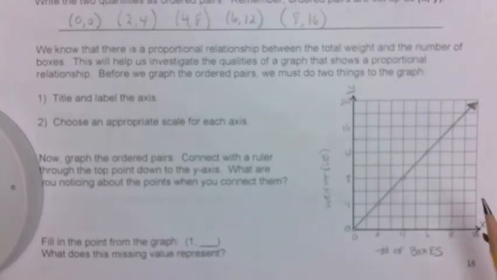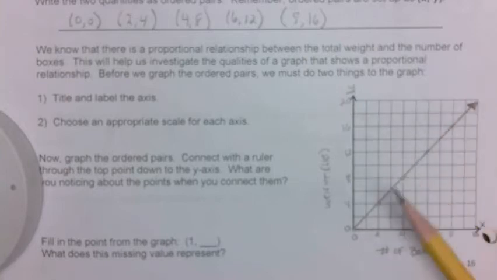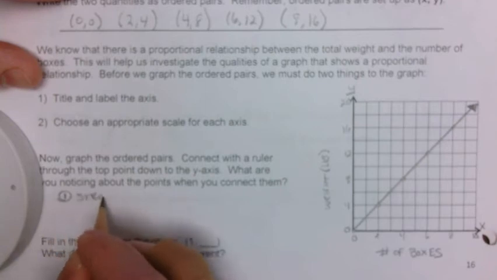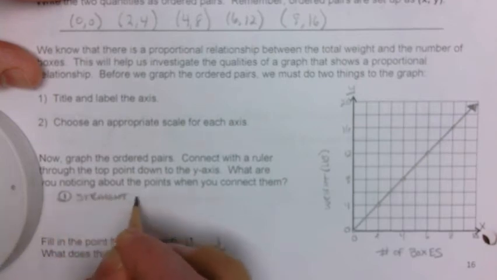So we just completed our graph. We plotted our points, we connected with a ruler, we put an arrow at the end, and now we need to interpret the graph. Right here it says, what are you noticing about the points when you connect them? When I connected my points with my ruler, notice that my picture shows a nice straight line. So one thing that I noticed, number one, I have a straight line.